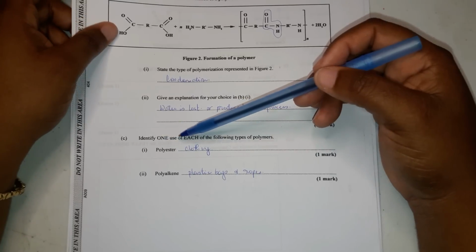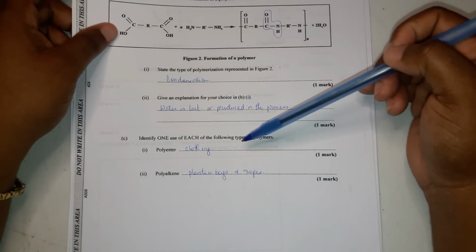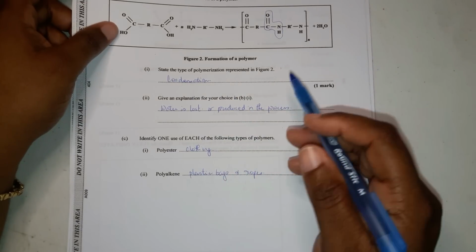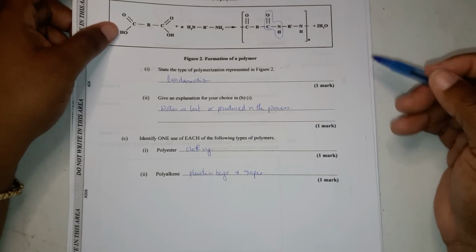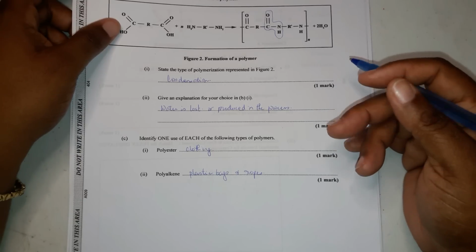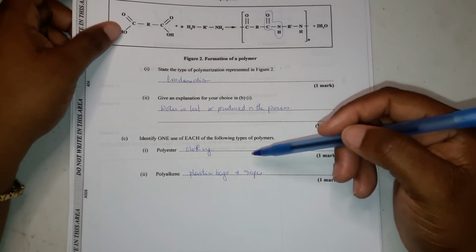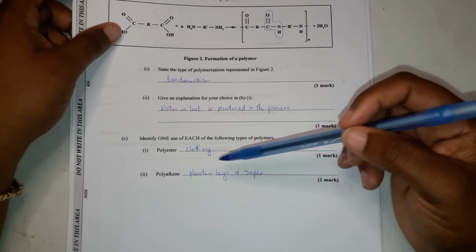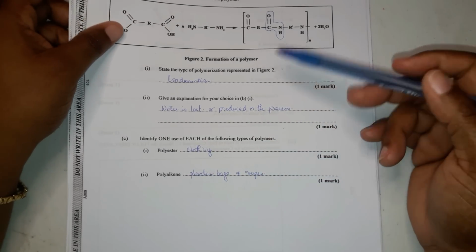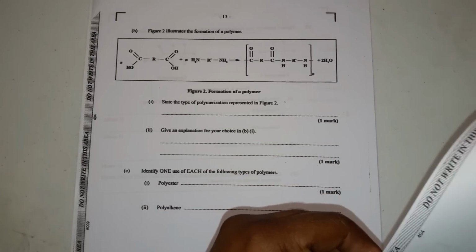It says identify one use of each of the following types of polymers. Polyester, you see this on your clothing tags all the time. 100% polyester, 90% polyester, and then you see 10% spandex. So polyester is used in clothing, and polyalkenes are used to make plastic bags and ropes and all of that.